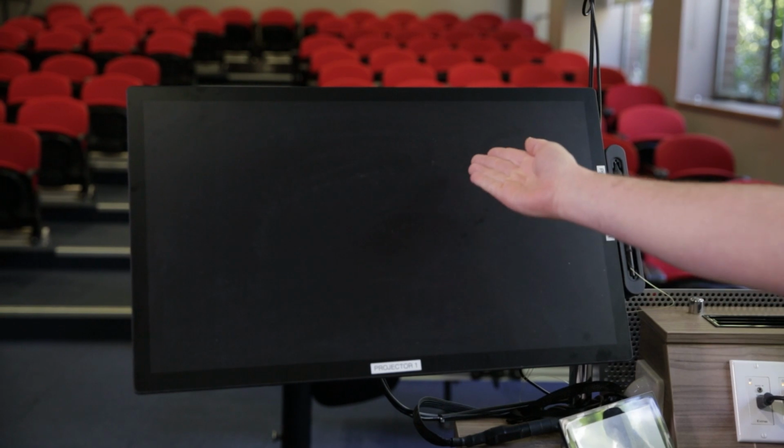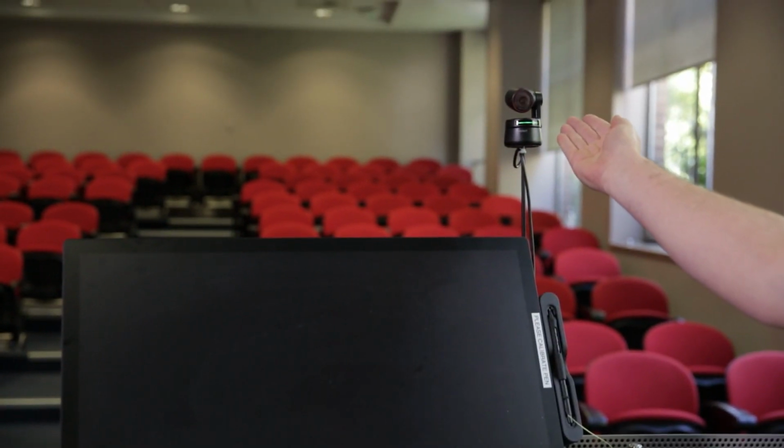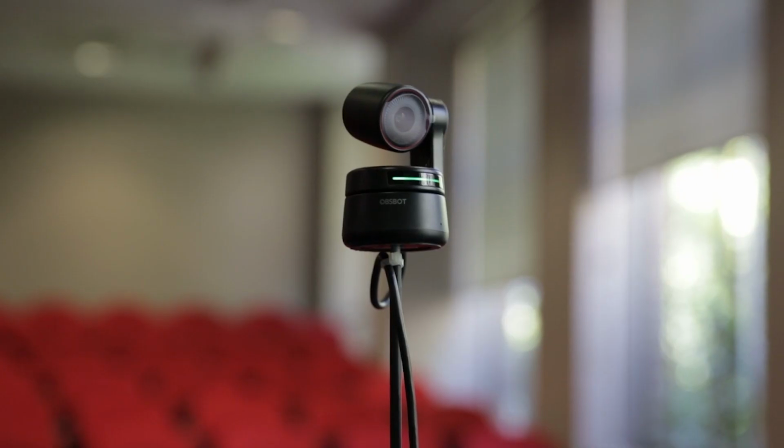Hi, it's Ash here from UNSW Multimedia and AV Services, here to demonstrate how to use the Wacom Annotation Monitor and OBSBOT tracking camera in some CAT spaces.